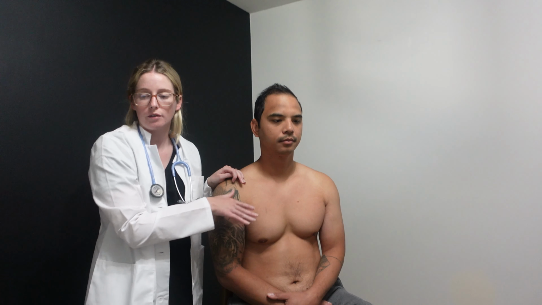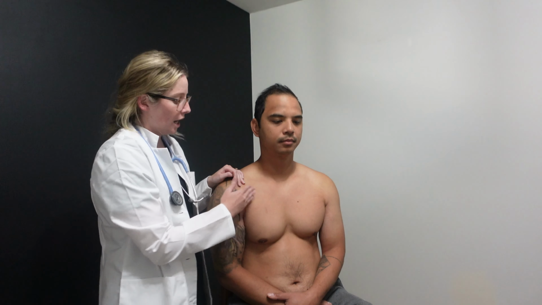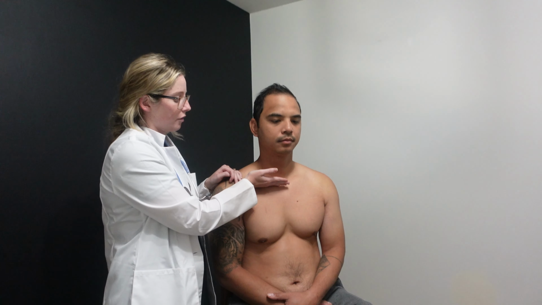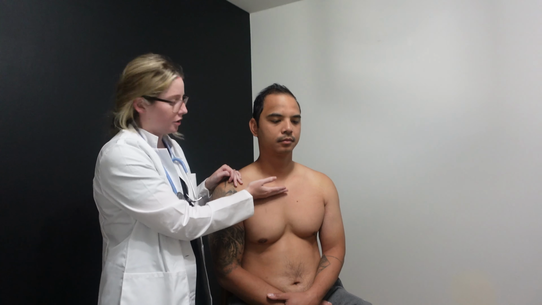It's not so much how much vibration you feel, but more a comparison that it's the same. And you'll notice that if you get your hand over a bone and he says 99, you won't feel that nice vibration. So you want to make sure you're between the ribs. I'm going to do the same thing.